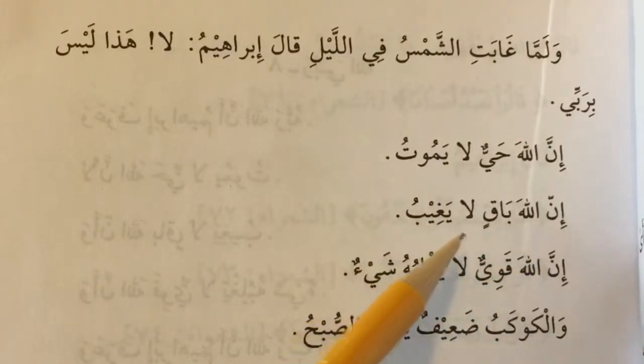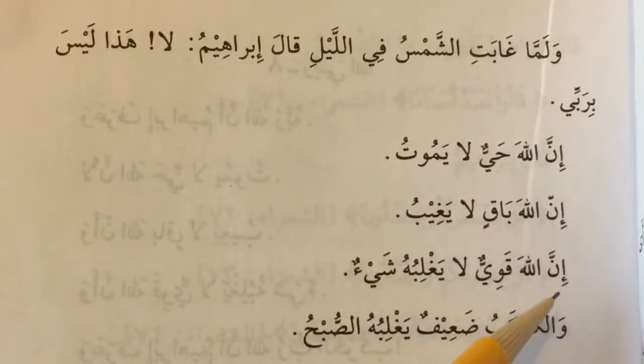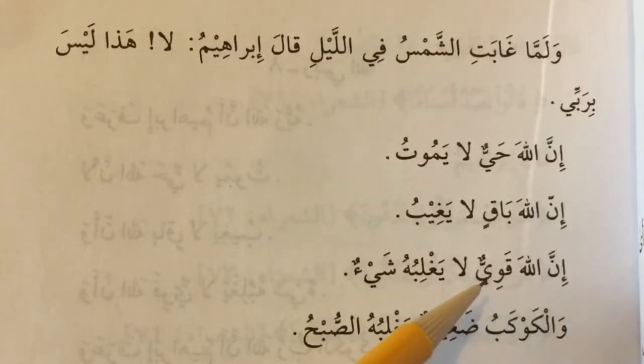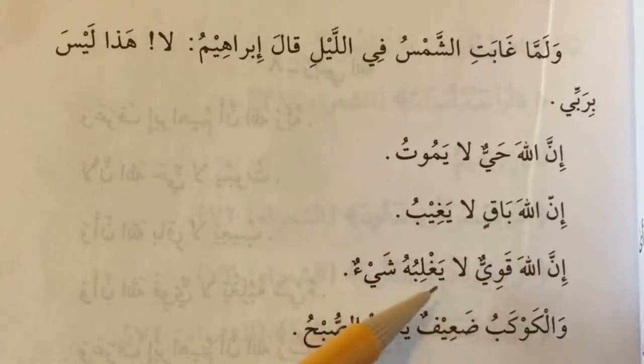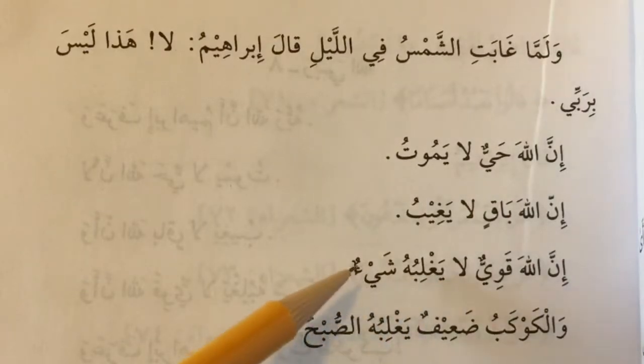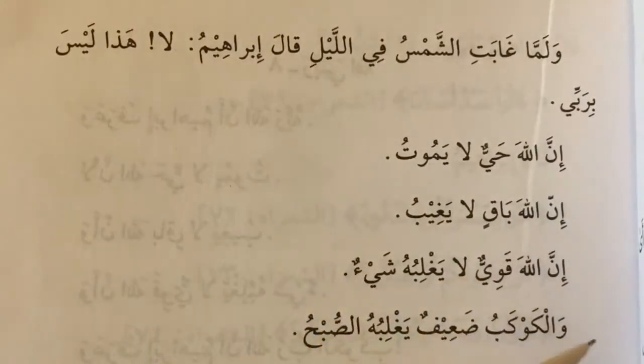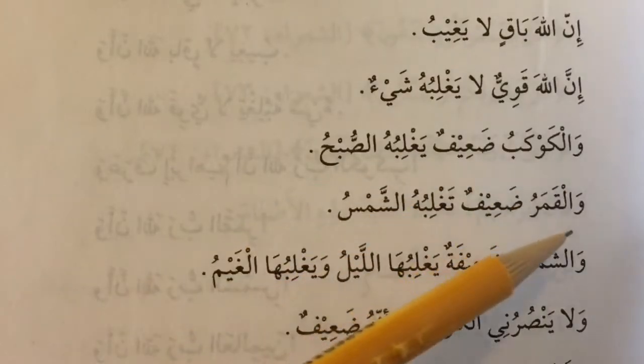لا يغيب, he doesn't go away. إن الله قوي, he is strong. لا يغلبه شيء, nothing overcomes him. يغلب means to overcome or to defeat. لا يغلبه شيء, nothing defeats him. والكوكب ضعيف, and the star is weak. يغلبه الصبح, the صبح is the morning. The morning defeats it or overtakes it.